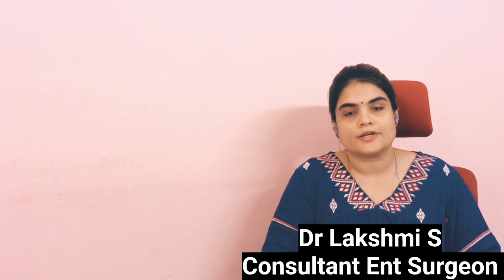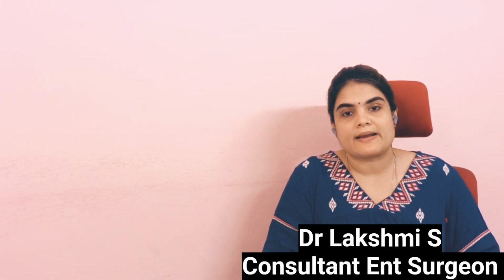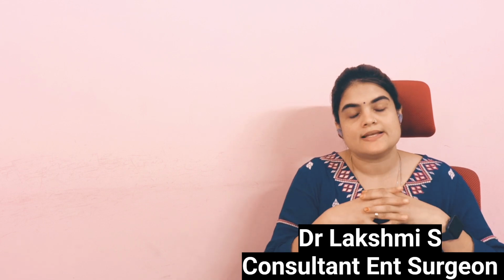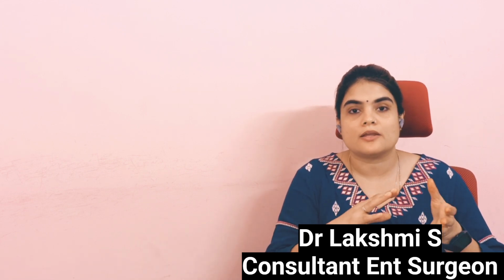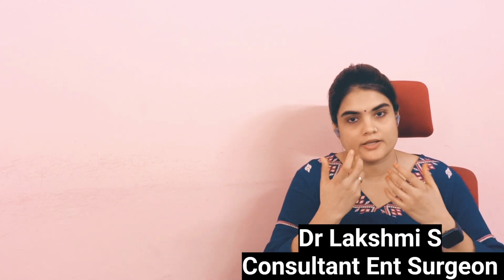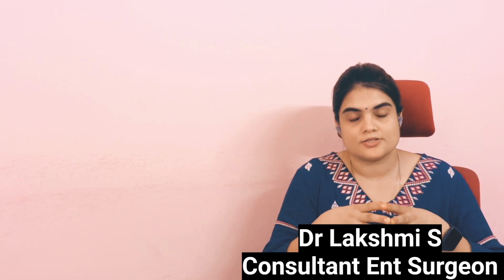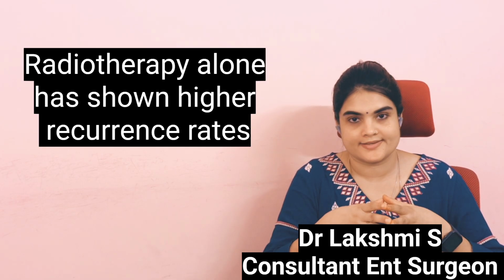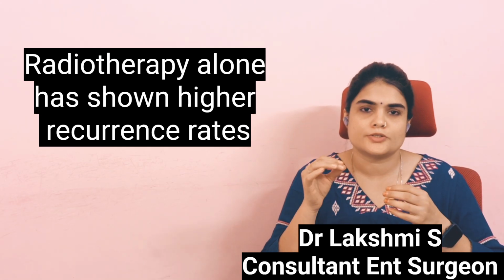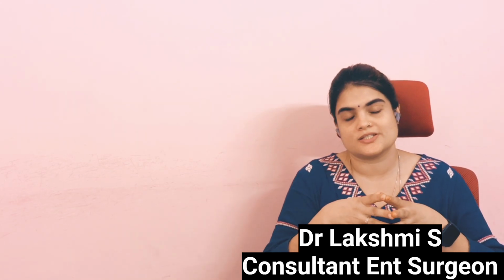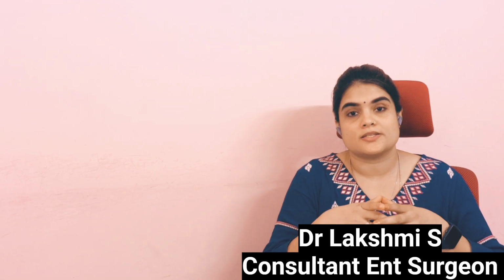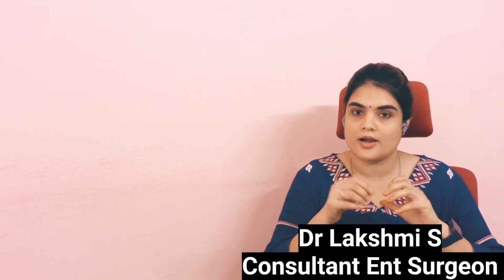What is the treatment of a retromolar trigone cancer? The primary treatment is usually surgical resection with pre- or post-operative radiotherapy or chemoradiotherapy. Radiotherapy alone to treat retromolar trigone carcinomas has been shown to have higher recurrence rates. For very small tumors, you can use a transoral resection technique, but the resection has to be achieved with a 1 centimeter margin in all directions.